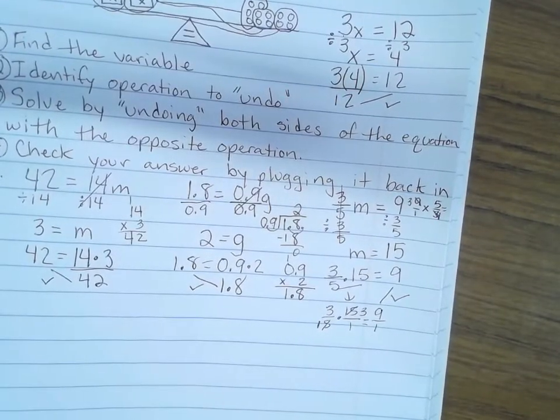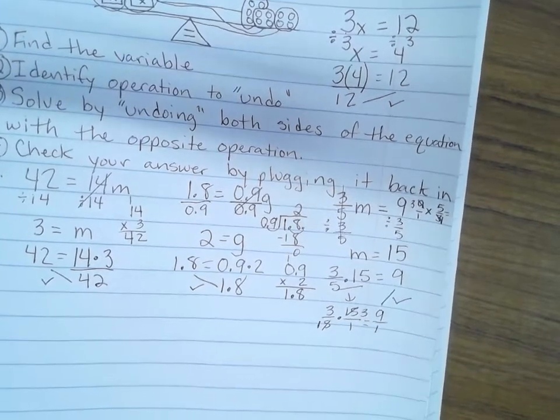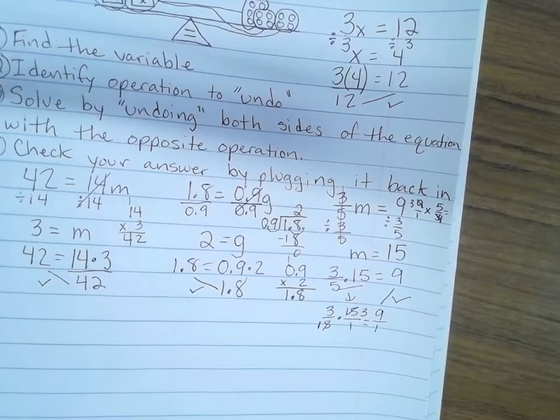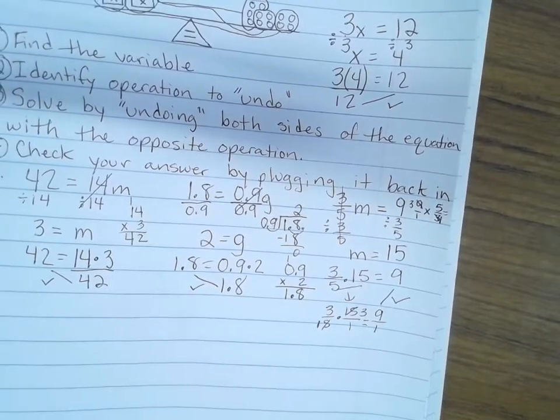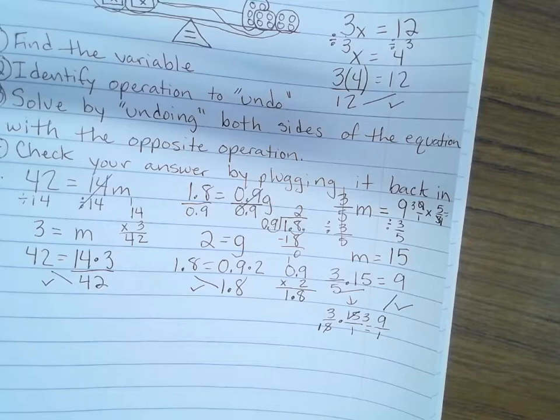Okay, once again, it's just like the adding and subtracting. You just have to know that the opposite of multiplication is division. So that's why we've divided on all of these. Okay, now if you can solve them, it's really helpful to be able to write them to match real life problems. So we're going to try this.